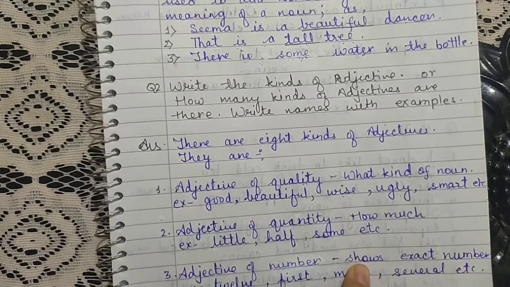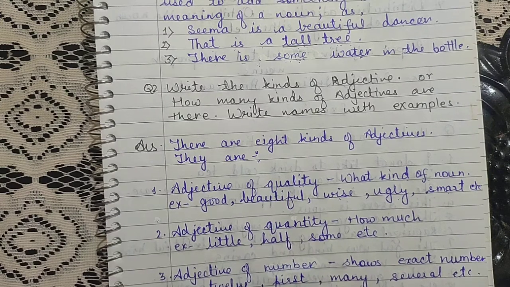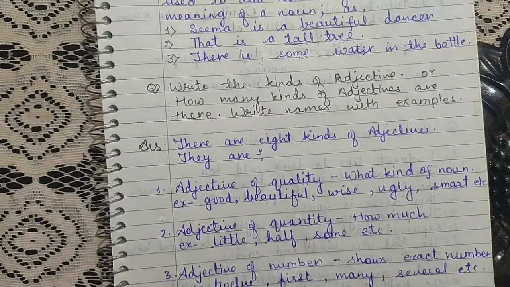Moving on to the next. Third is adjective of number. Adjective of number shows the exact number of the noun.